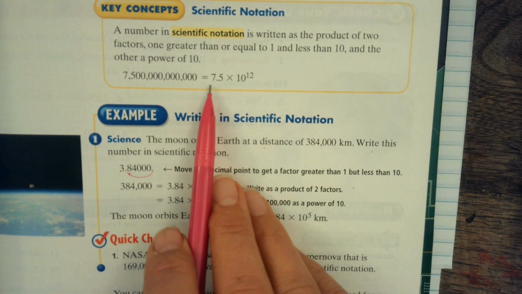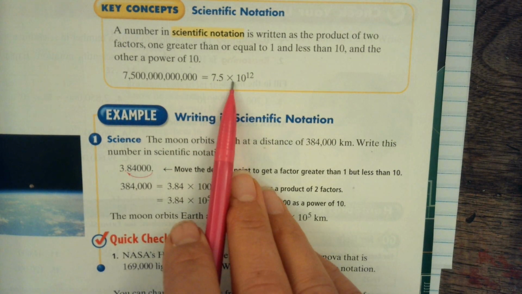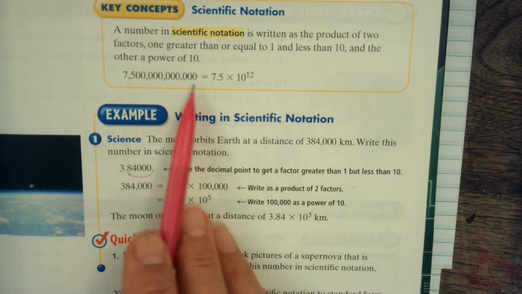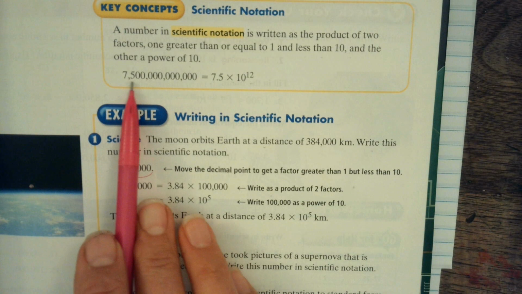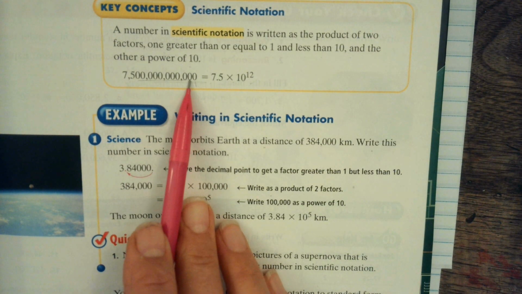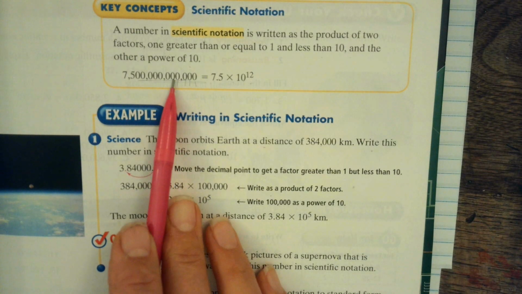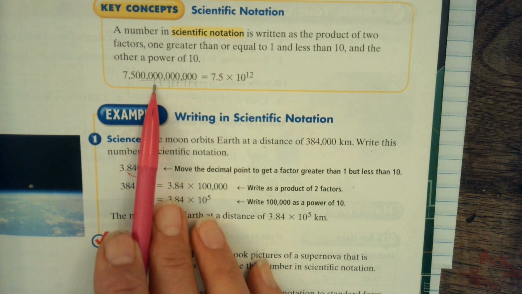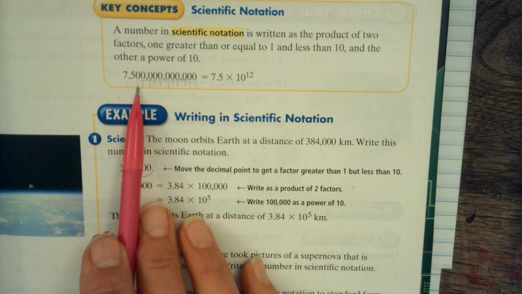So, for example, if I have 7.5 times 10 to the 12th, they want us to count how many zeros there are here. 1, 2, 3, 4, 5, 6, 7, 8, 9, 10, 11.